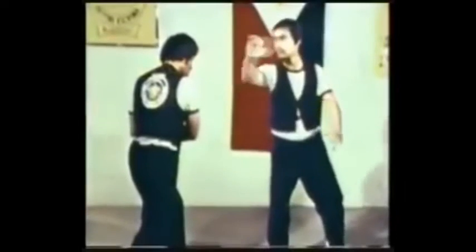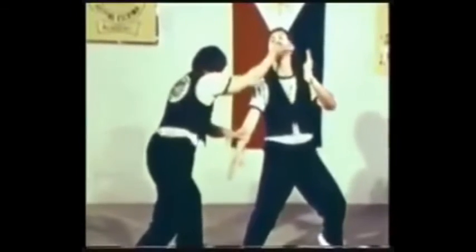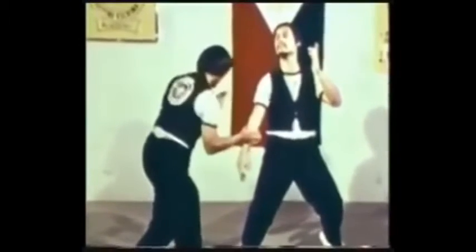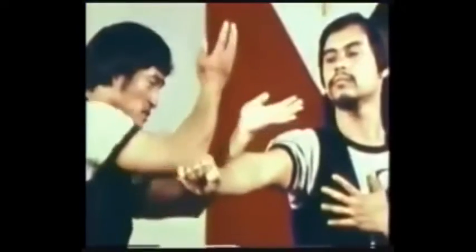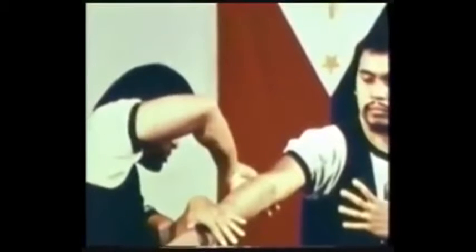Empty hands versus empty hands, angle 2. Against a punch delivered on a number 2 angle of attack, Guru Dan does an outside deflection and follows up with a sequence of strikes. Notice the hand positioning for the arm wrench.